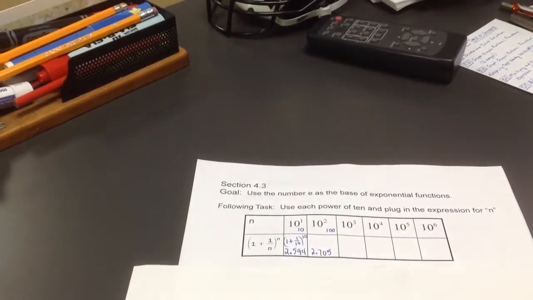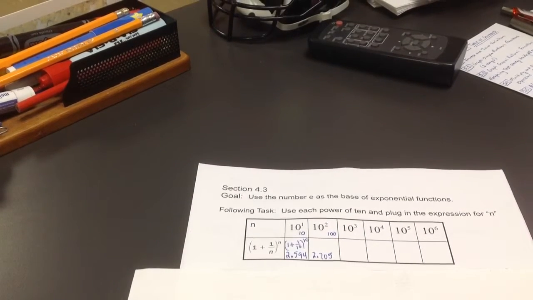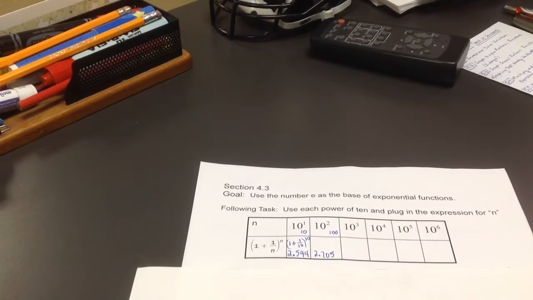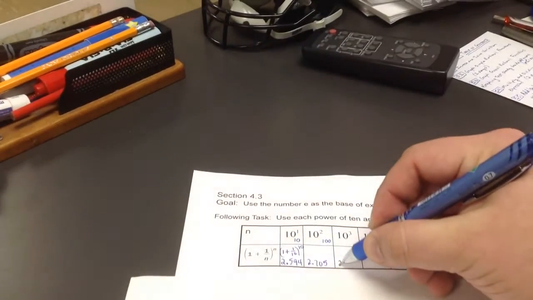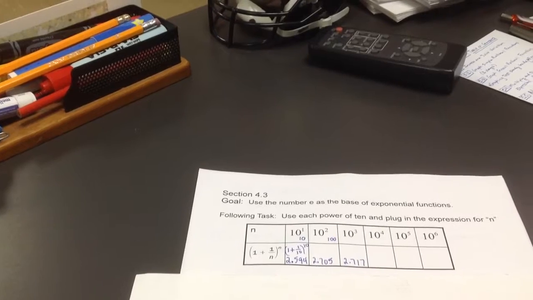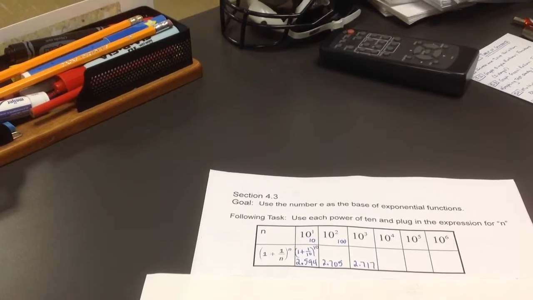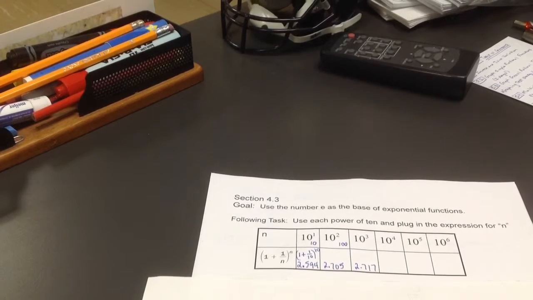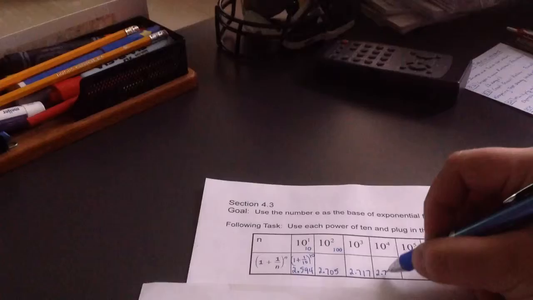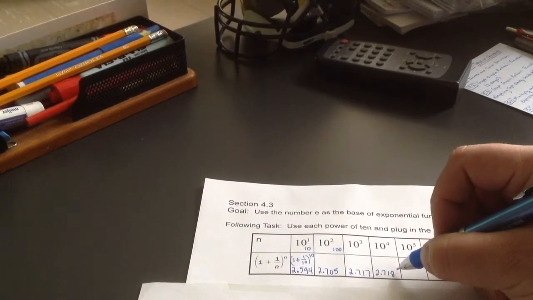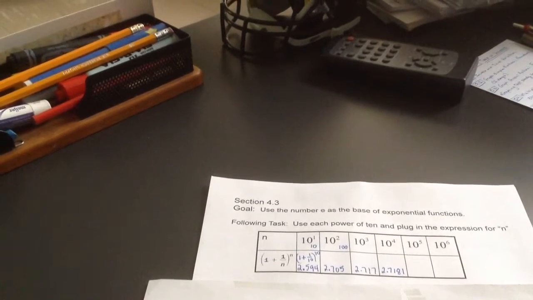You should be a step ahead of me or more as you're going through, and I'm just going to be putting in the numbers so that you can check your work. I'm going to go one decimal further just to see what's happening there.